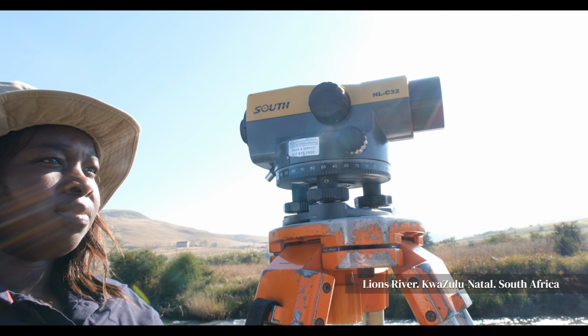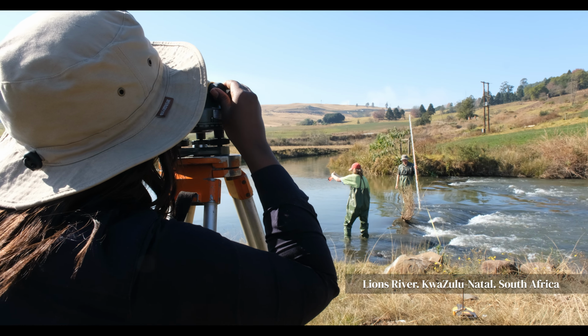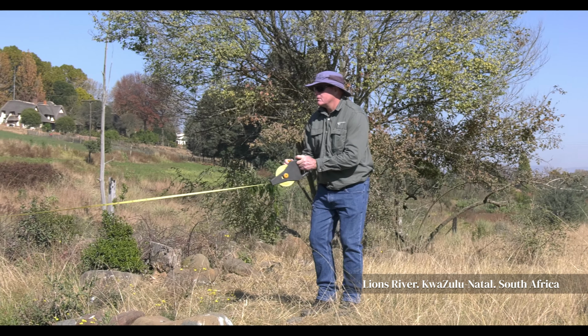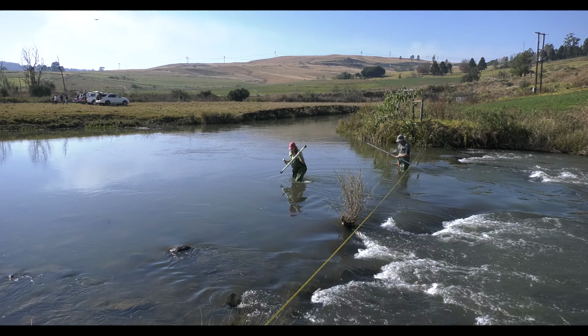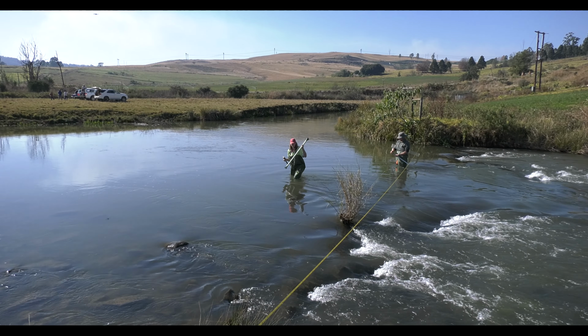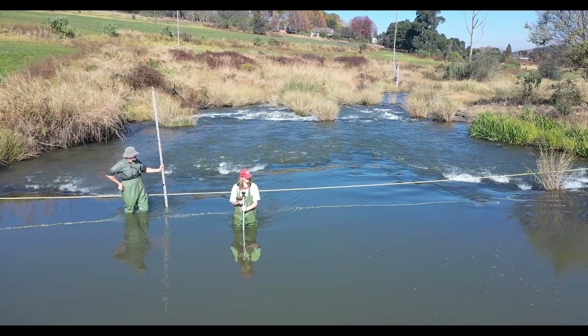The cross-section that we survey in the field is the starting point to the hydraulic modeling of the study. We generate the cross-section by measuring the elevation as well as the horizontal distance across the river. We also measure the discharge as well as the slope of the water. All the data that we collect is then put into the HAP-flow model.